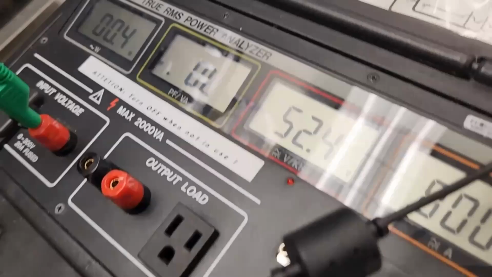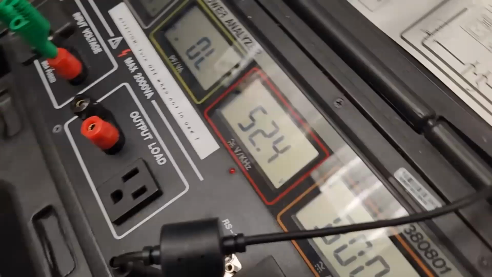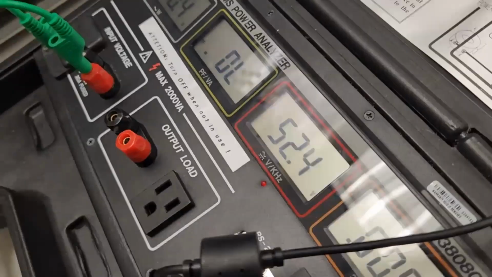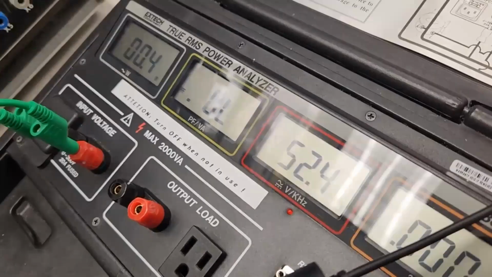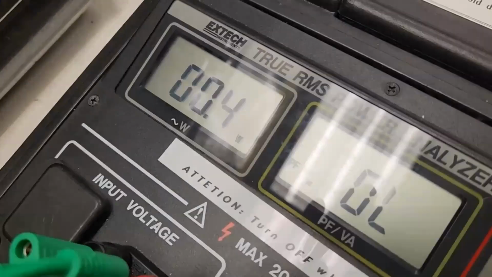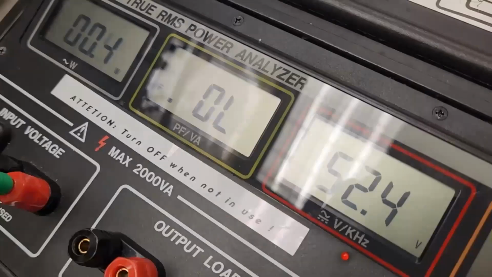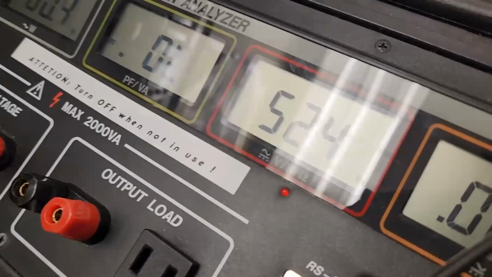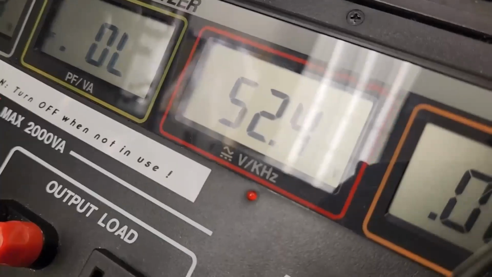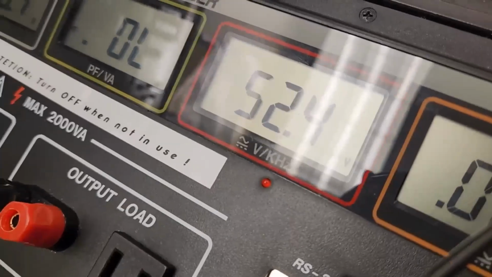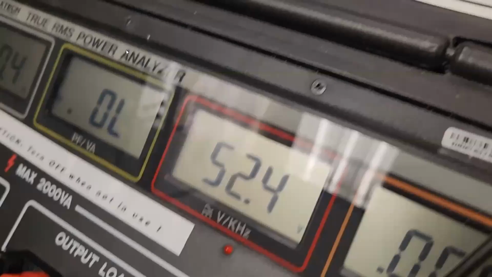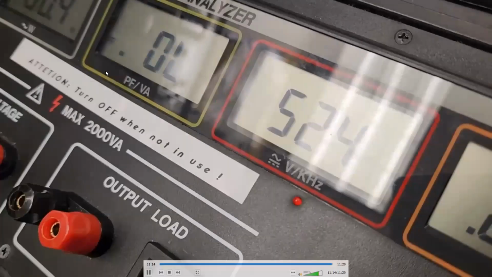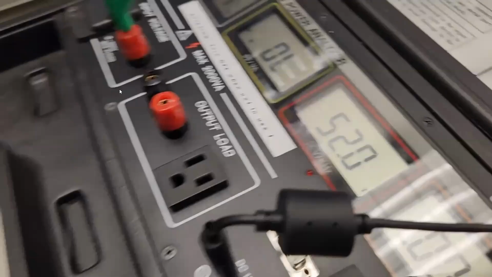And if you look at the secondary side, the power is 0.4. The power factor is 0 because it is open circuit. And the voltage here is 52.4. Okay, that's about it. Okay, thank you.